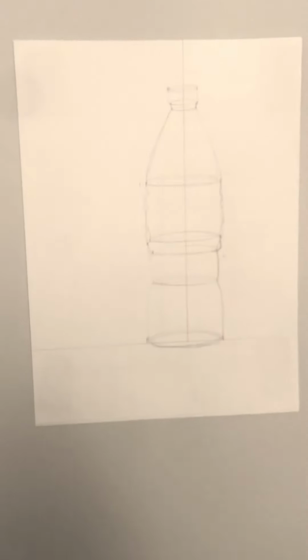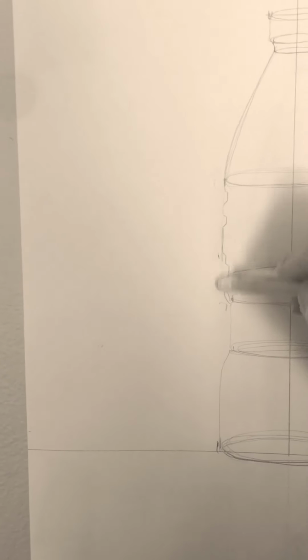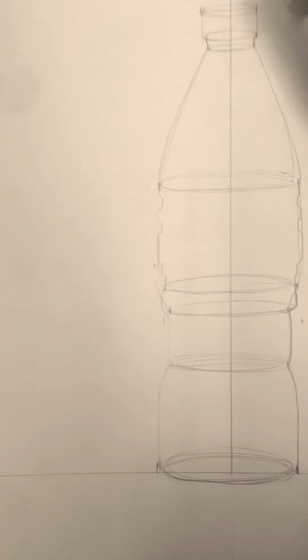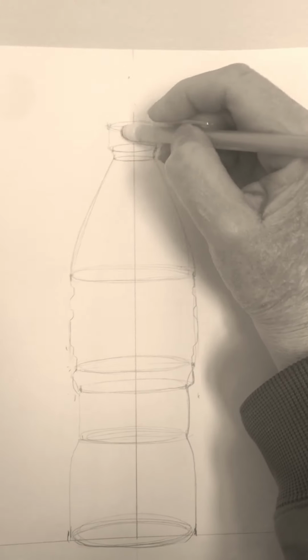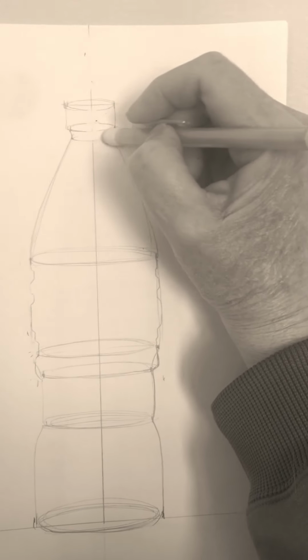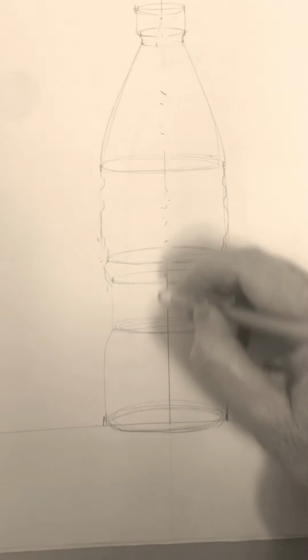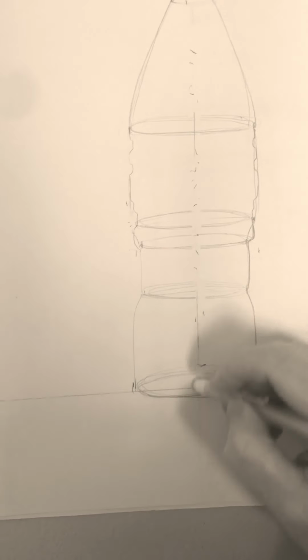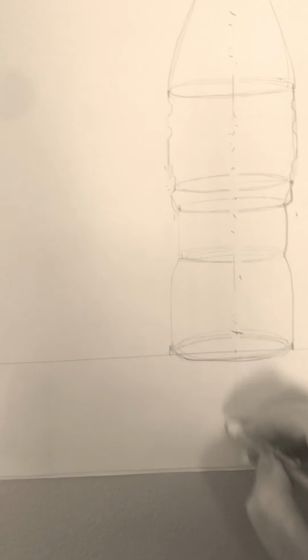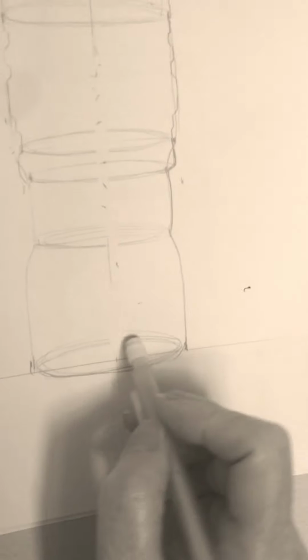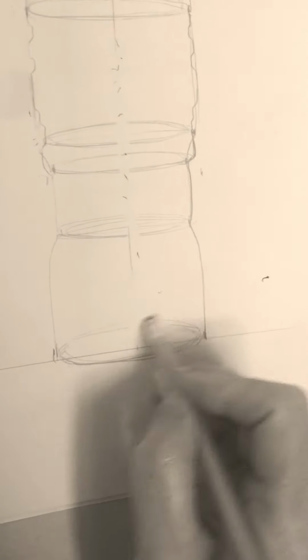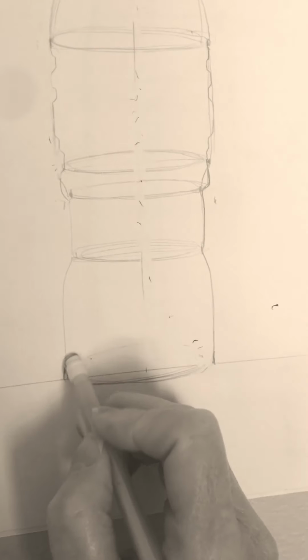So now what you would do would be to erase. Once you're sure you have the edges correct, you would go ahead and erase your guidelines. Erase this back line of your ellipse.